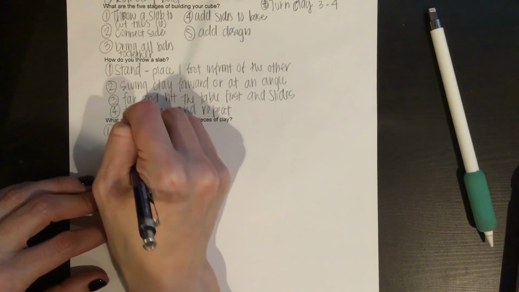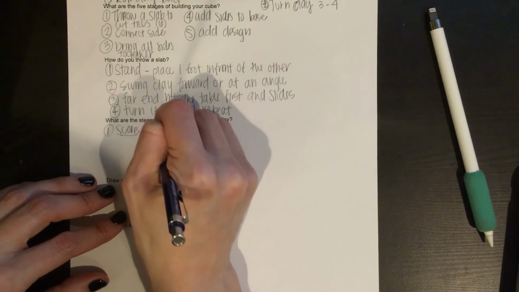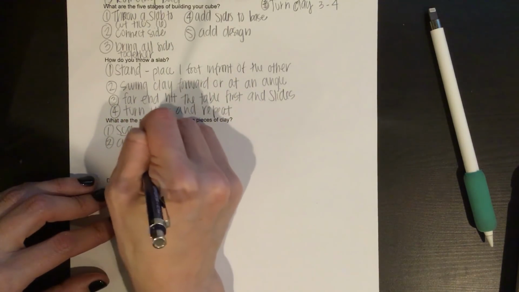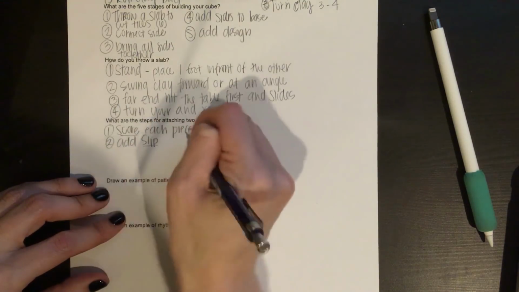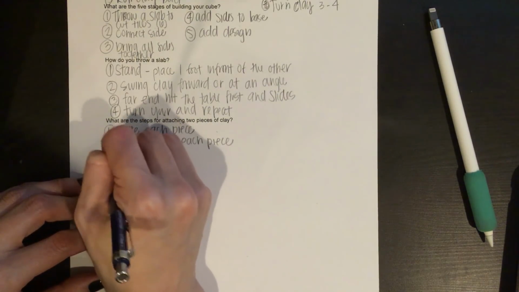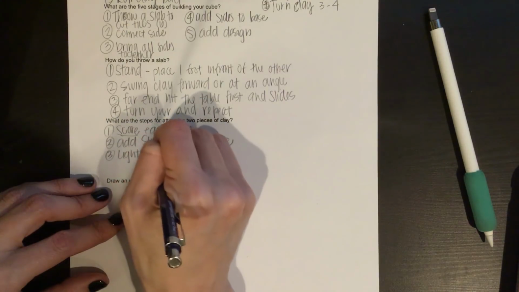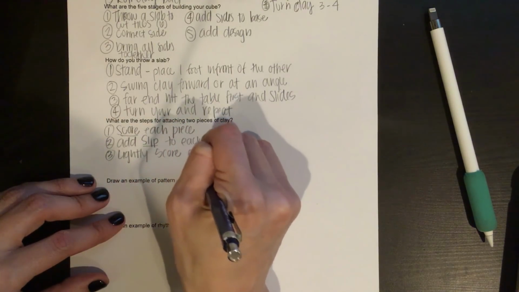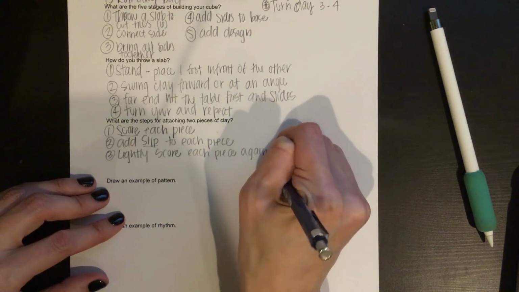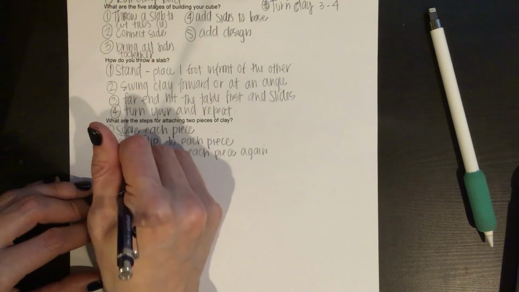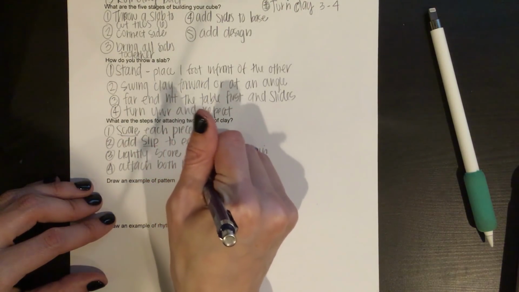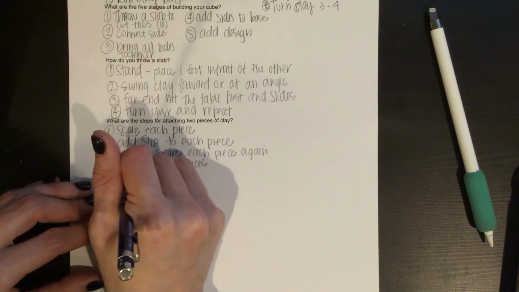I'm going to score each piece, add slip to each piece, lightly score each piece again, attach both pieces, and lastly, I'm going to blend.